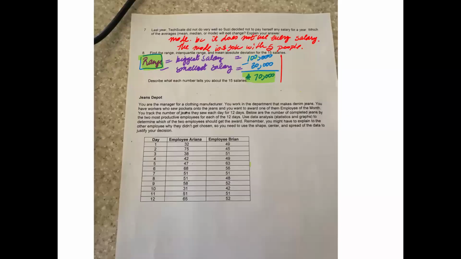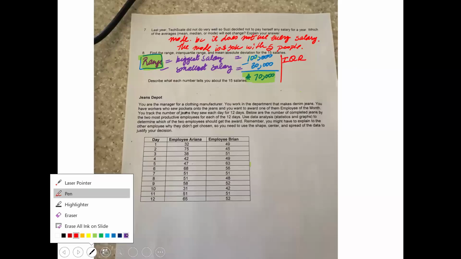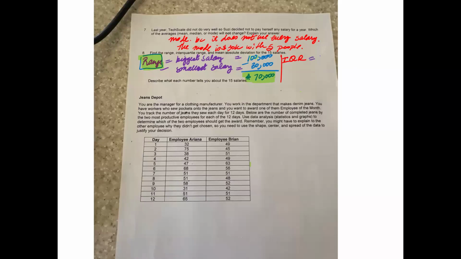The next one is called IQR. Write this down in your notebooks, this is something you should remember. IQR equals upper quartile minus lower quartile. We talked about this before.